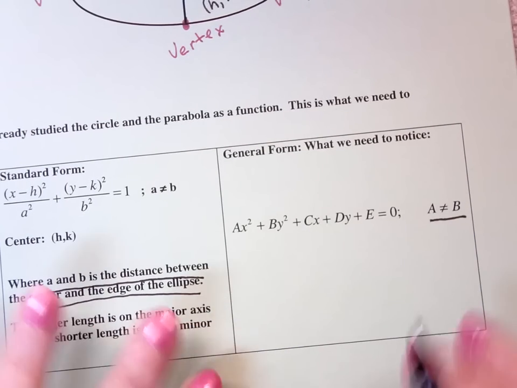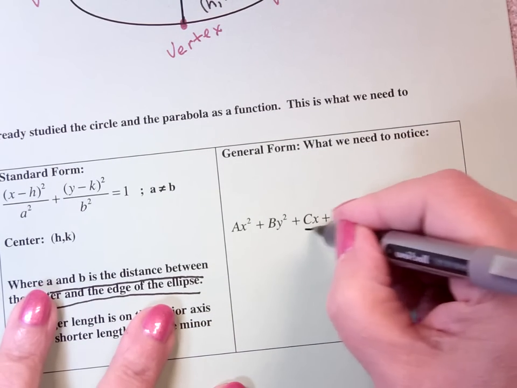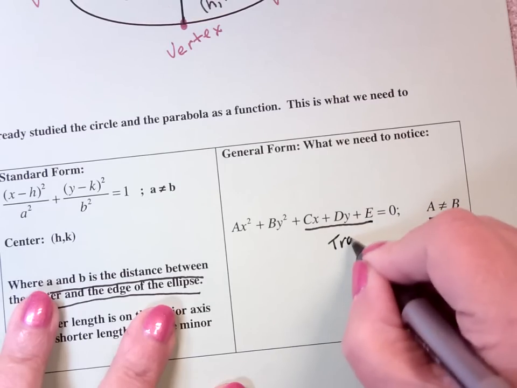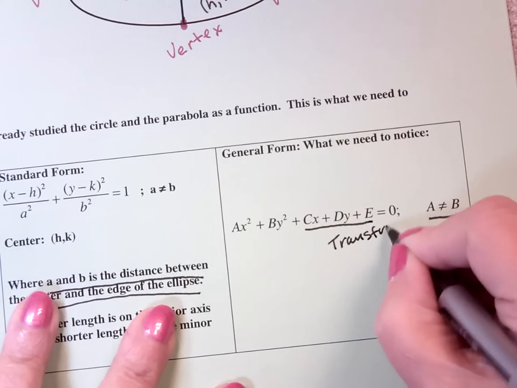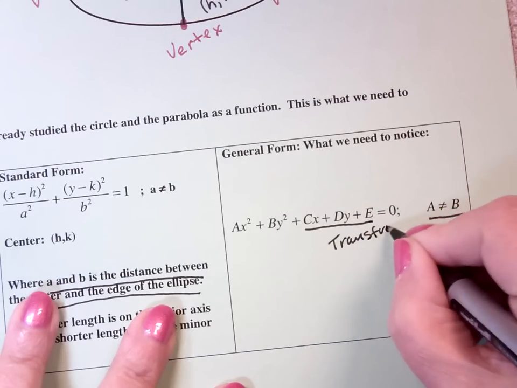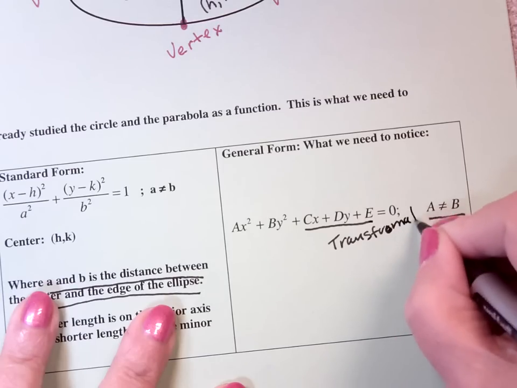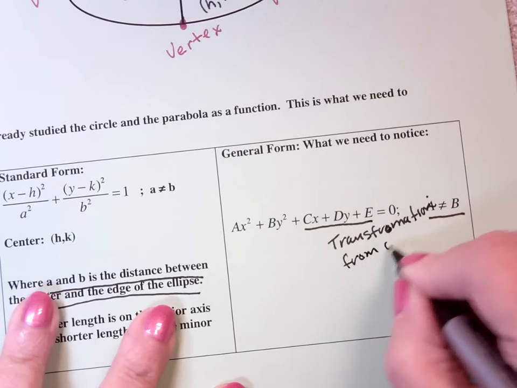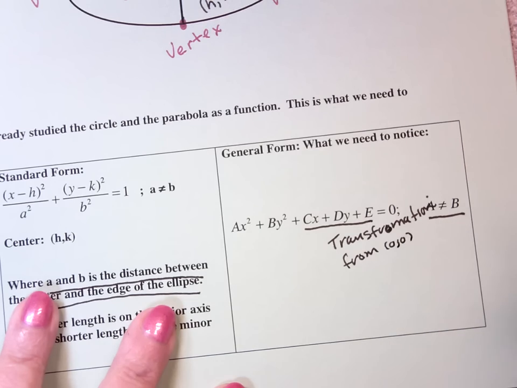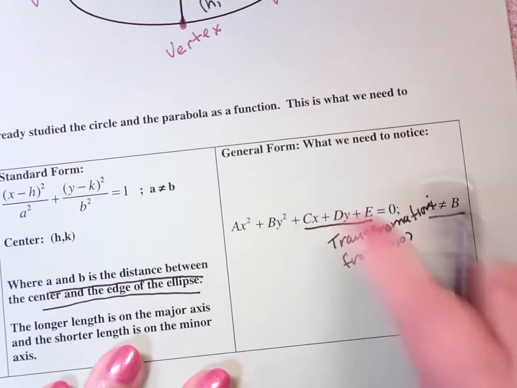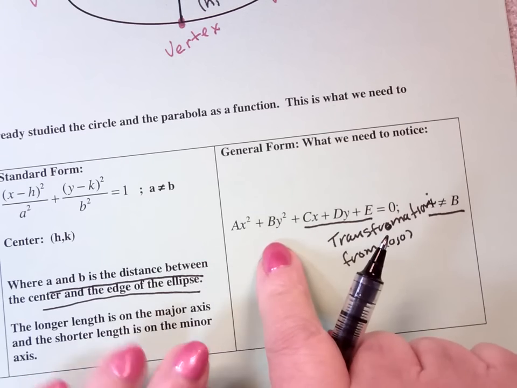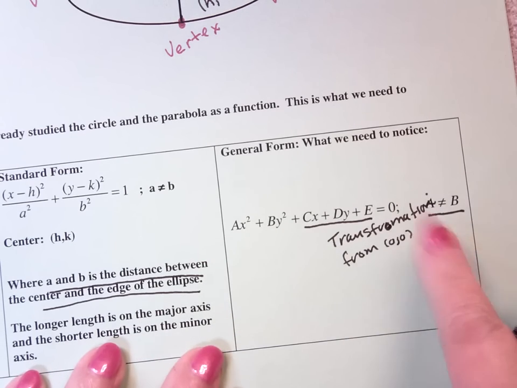The other thing, I don't worry about this, by the way. I don't care what that is. This is your transformation, from 0, 0. So that's your transformation. However, this is what tells you that's also an ellipse. First of all, A is not equal to B.